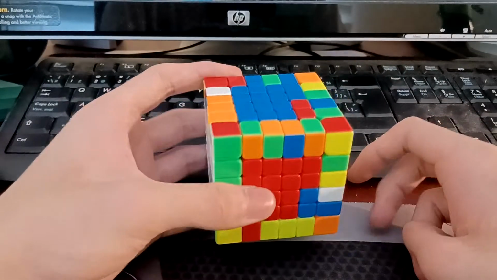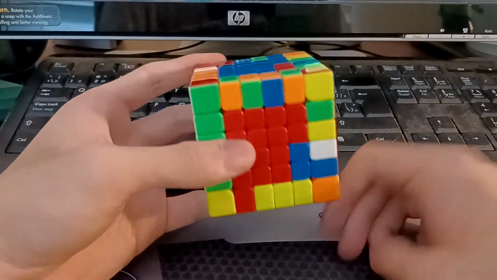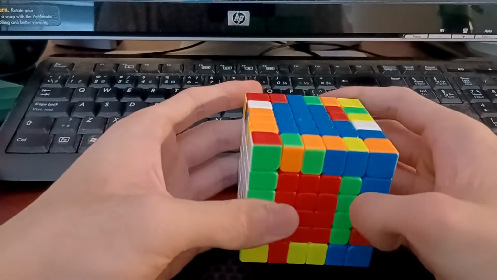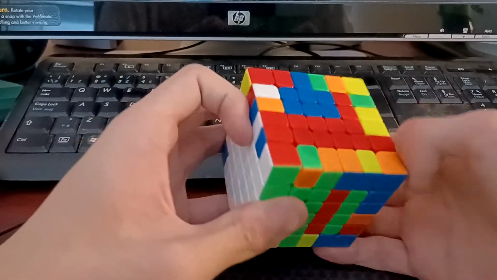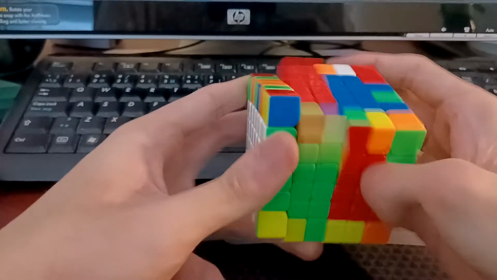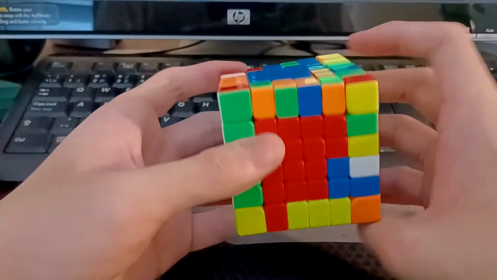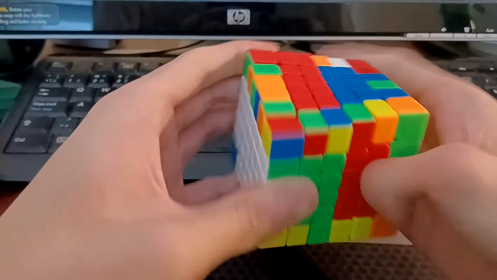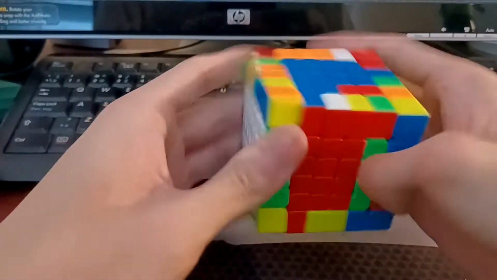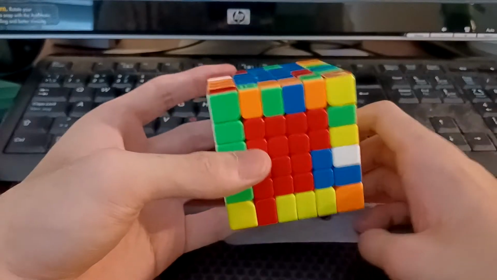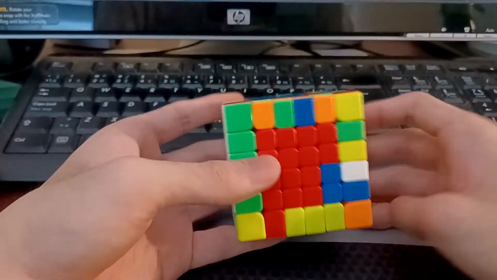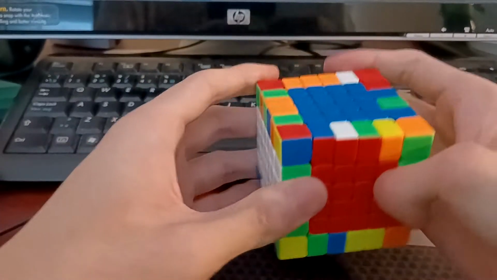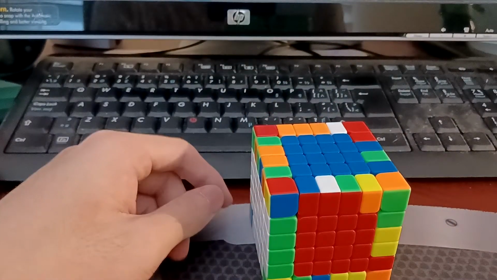Here's the mirror case of the last one, and same explanation. So this all goes like this, and faster. Can't even execute it. So it's basically the last one, but instead of doing U prime, you do U, and that solves that.